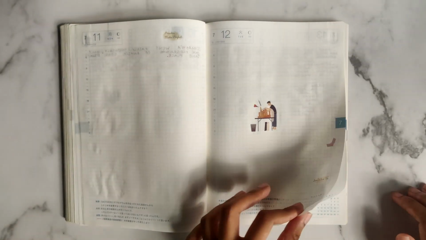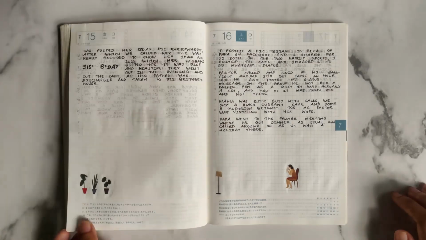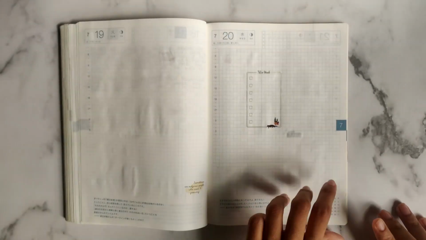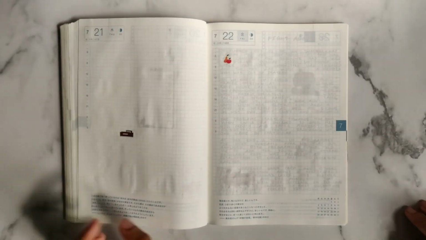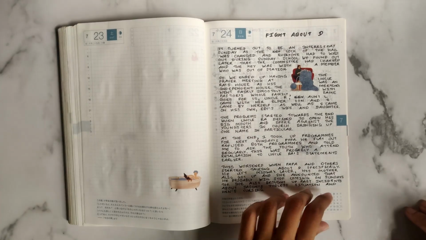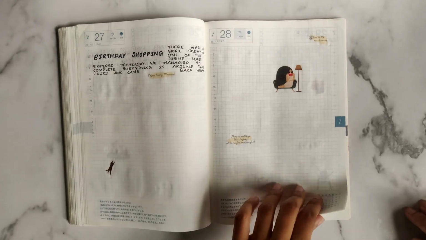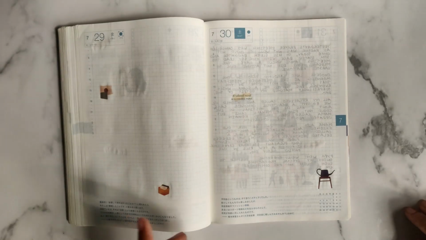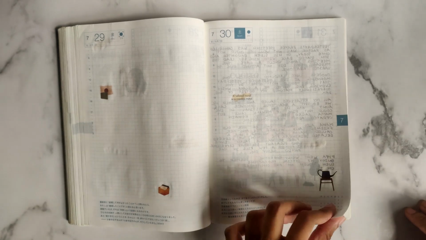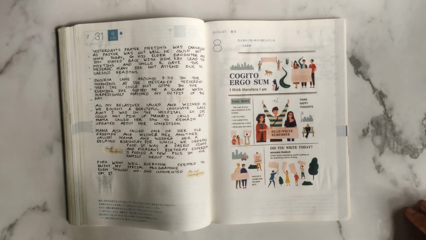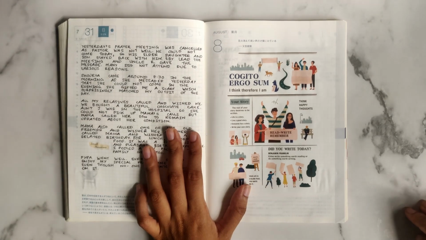Okay. Yes, as we come to July, you can see I am not really that consistent as I was in the previous months. A lot of blank spreads, which can bother a number of people. Weirdly, it does not bother me. Even as I flip through it, I'm kind of fine with it. But at the same time, I wonder whether it's because I have a few stickers here and there, and whether it would be a problem when I don't have any stickers at all in 2023.